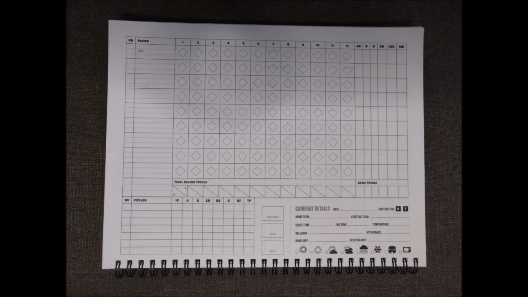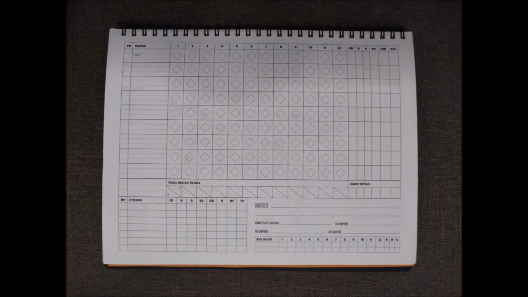And on the bottom right, some game day details so you can keep track of the day and your experience and what happened. On the bottom side, we do have basically the exact same thing. On the left side, notations for players, enough for 12 innings, and the stats. Also in the bottom right, you can put down the umpires' names, which is typically used, and a box score at the bottom, and notes just in case there's something you need to reference or special circumstances.